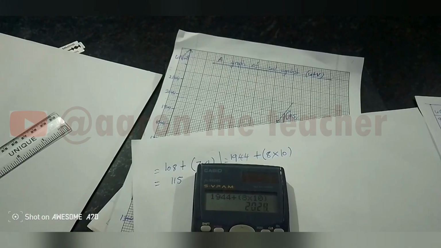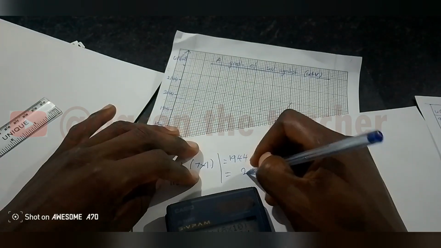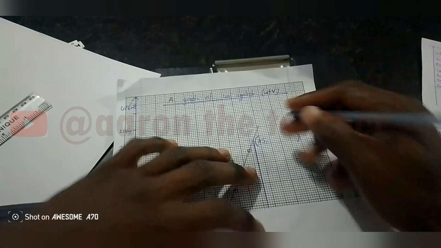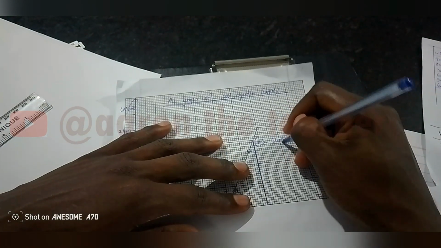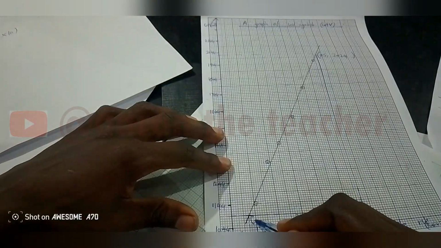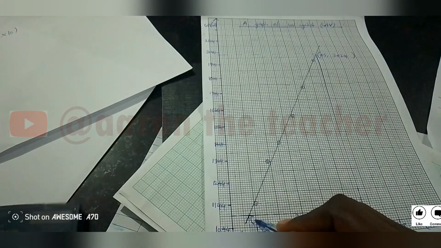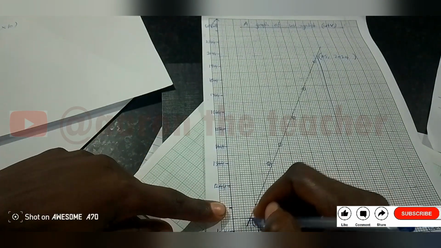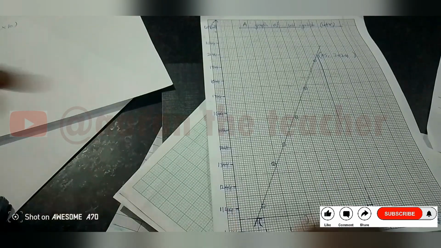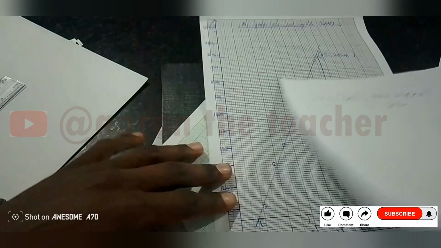And the answer we are getting is 2024. And that will be the value at this point, 2024. That is done. We come still to this point, and to this point we are also going to get the value before this point, which is 58.